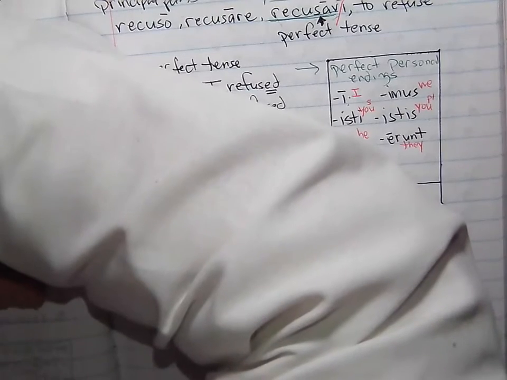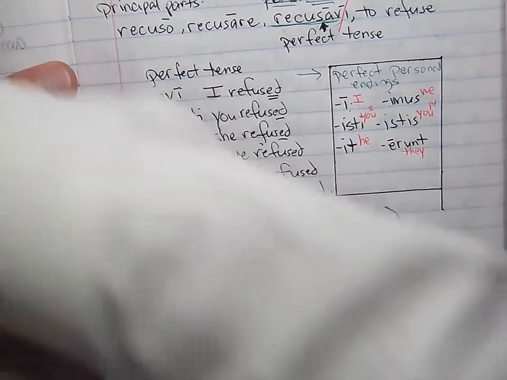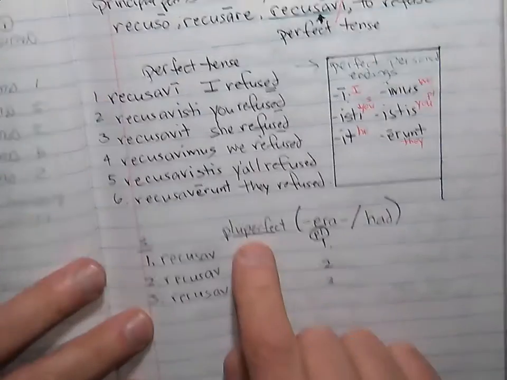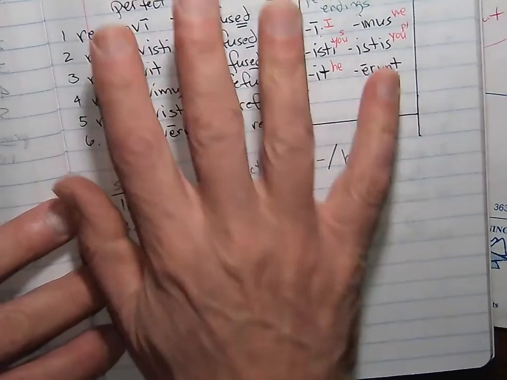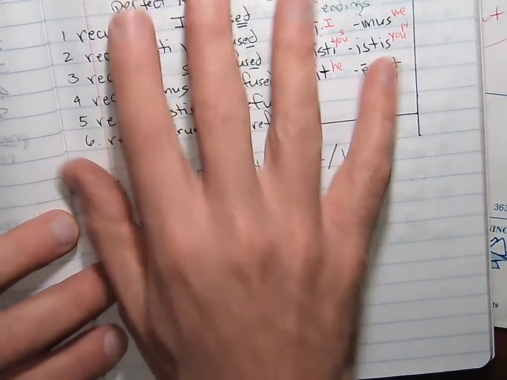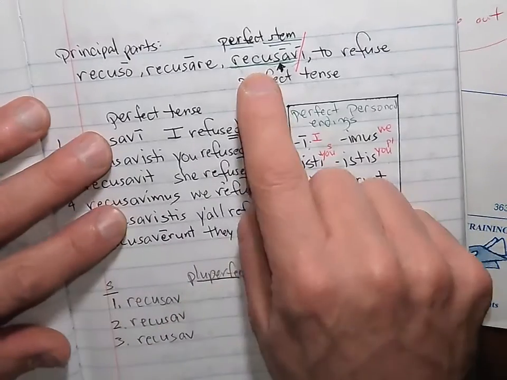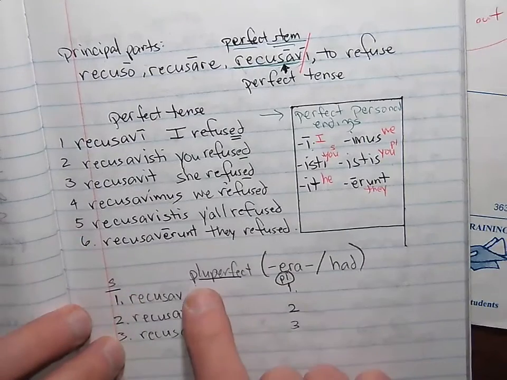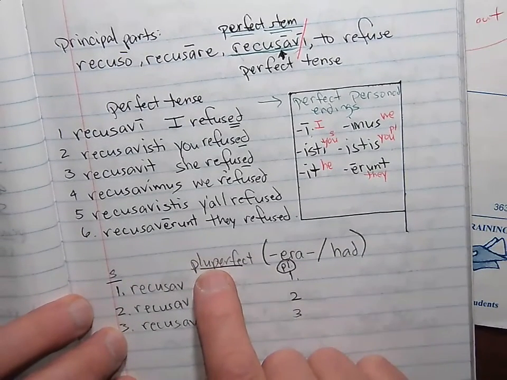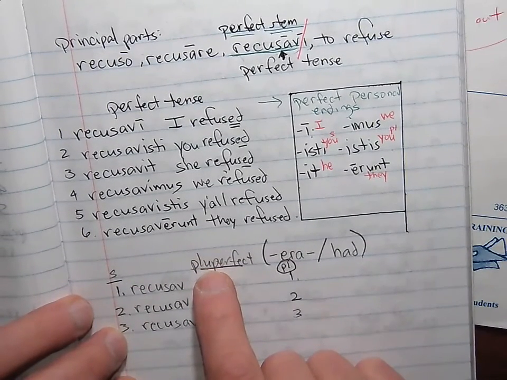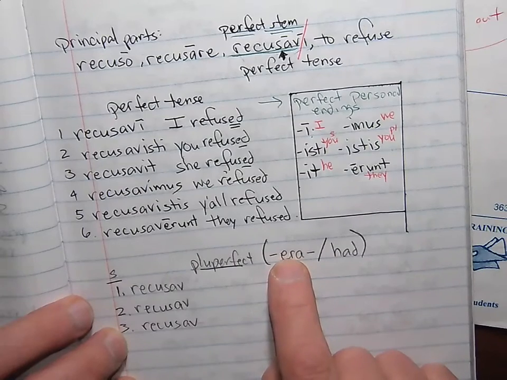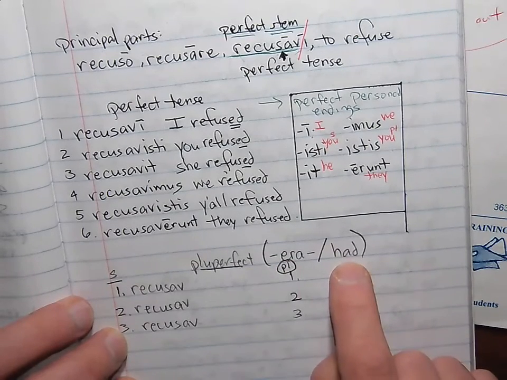All right, so for those of you joining me on YouTube, what we're going to do this morning is make the pluperfect tense. This is the fifth of 6 tenses that you got to learn. And to make the pluperfect tense, which I've written right here, that name, pluperfect, is going to use the letters ERA, and in English it's going to mean had.